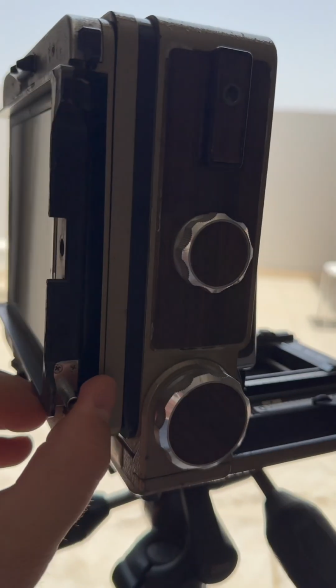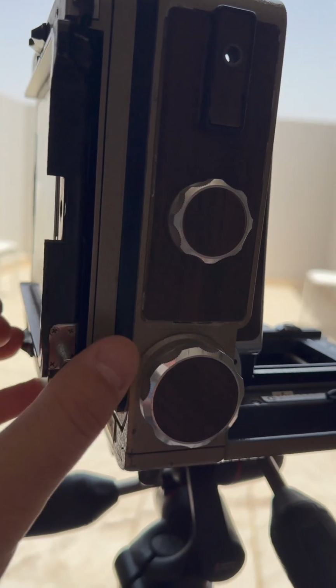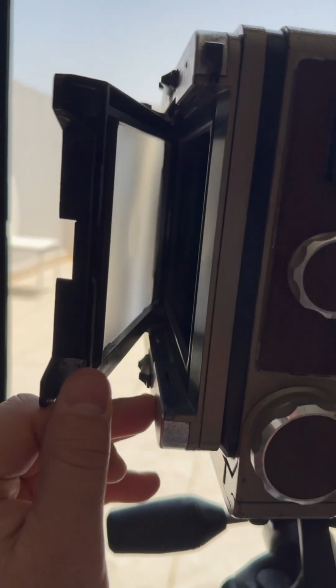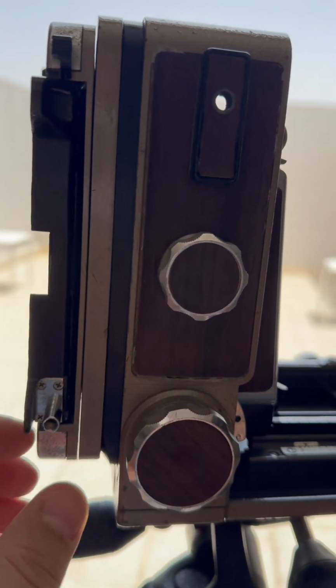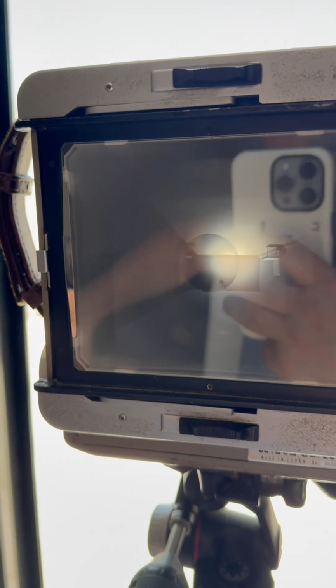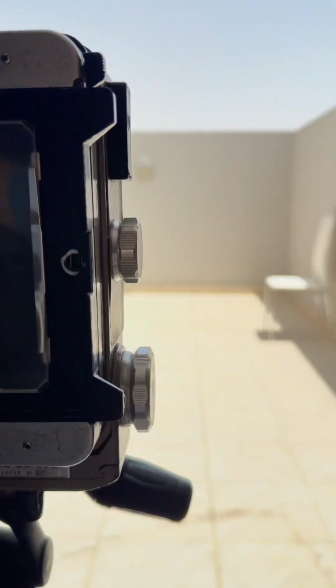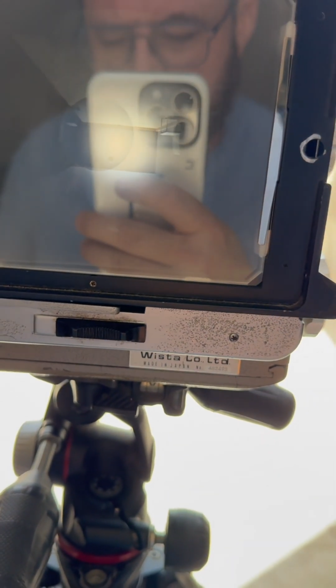When one takes a photo, you move this, you open up this focusing screen and you slide the film into this gap, but we won't do that today. And as you can see, it's quite difficult to see what's going on the screen, so it helps when you cover it.